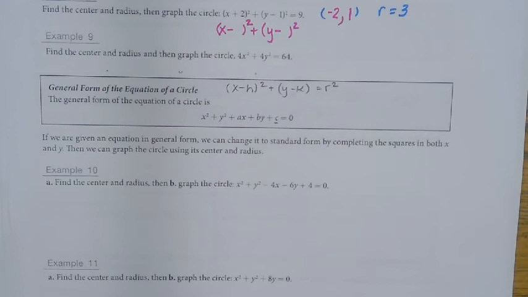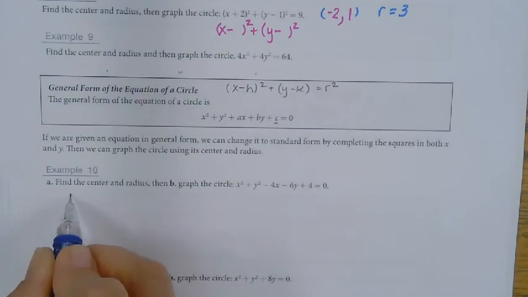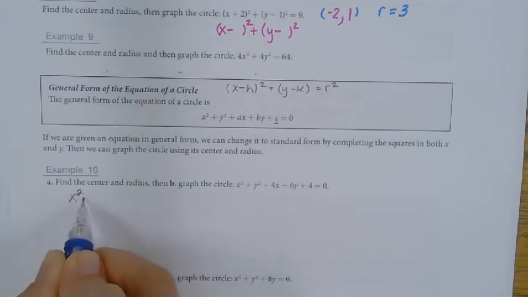Now, looking at it, it doesn't show us anything. What we have to do is take that general form and put it back into standard form to be able to pull out the key pieces. So for something like this one, I have x squared minus 4x.